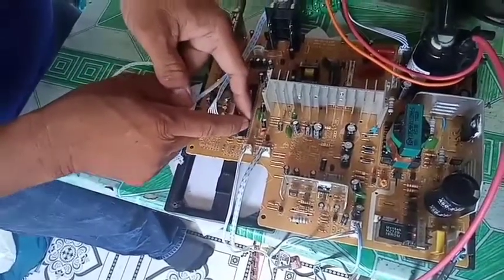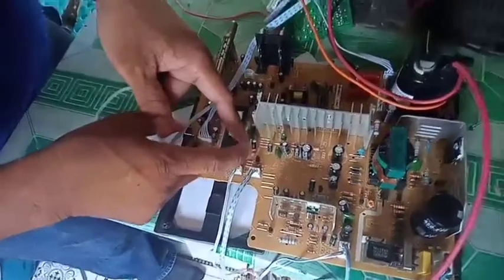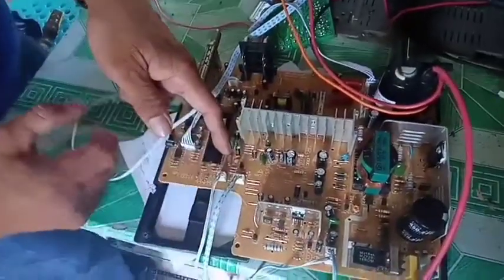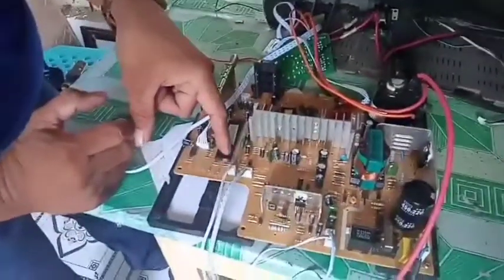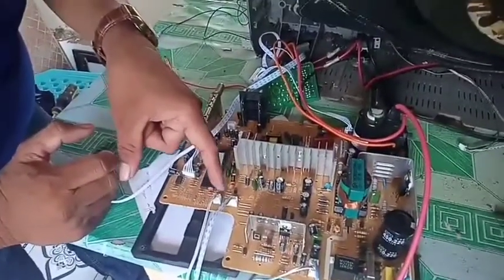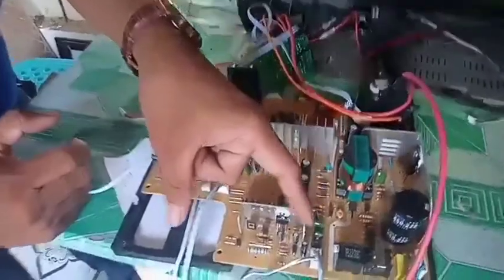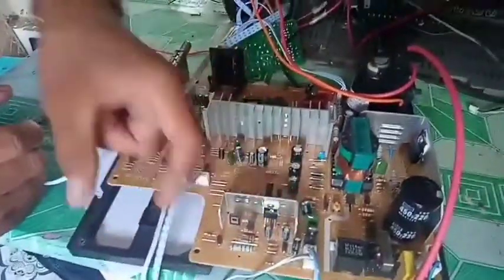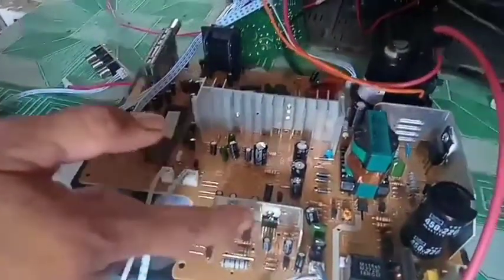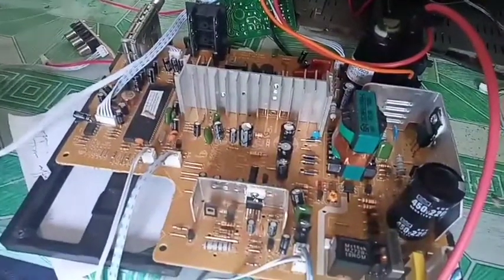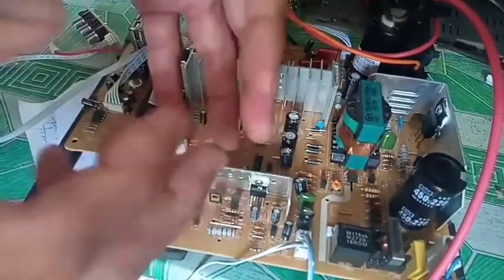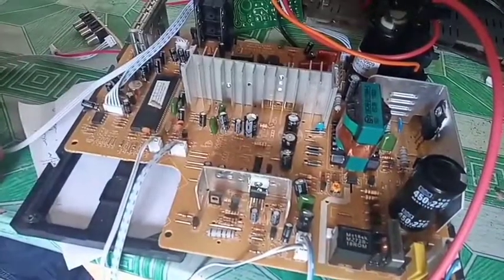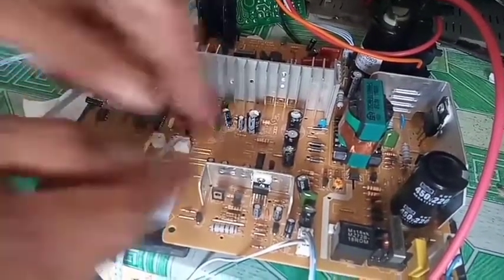After sound IF, there is a detector of audio that will provide audio signal, still a weak signal, being detected by the audio detector. Then, before it is submitted to the audio amplifier section, this IC is a stereo IC which will finally amplify the audio signal with a frequency of 20 Hz to 20 kHz before it is submitted to the two speakers.